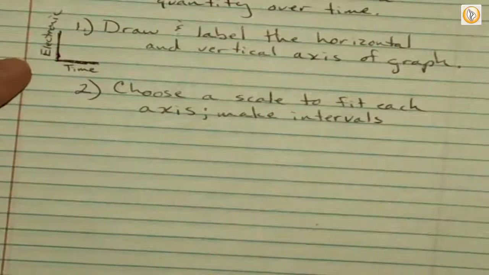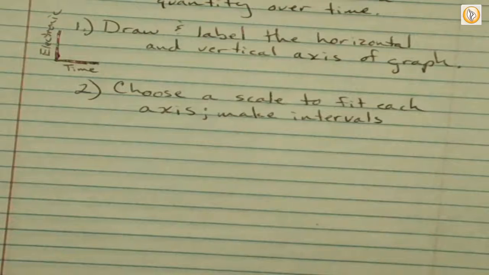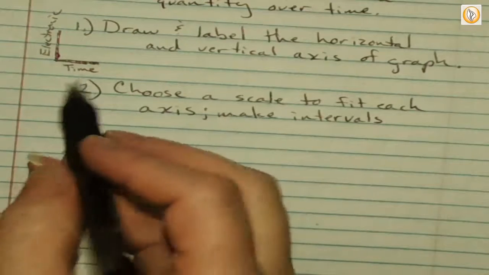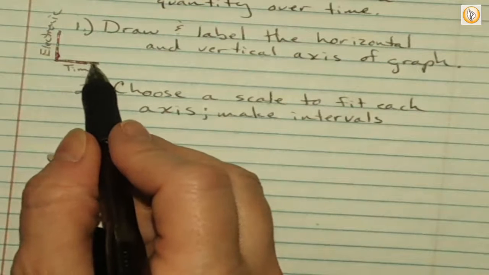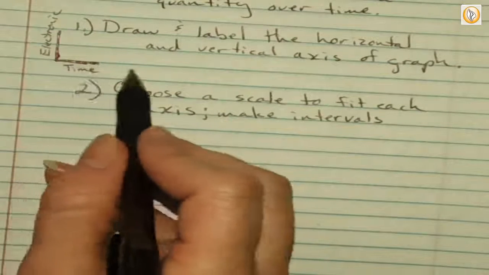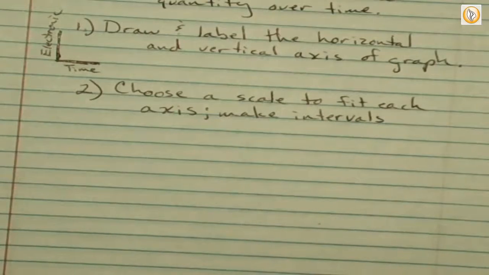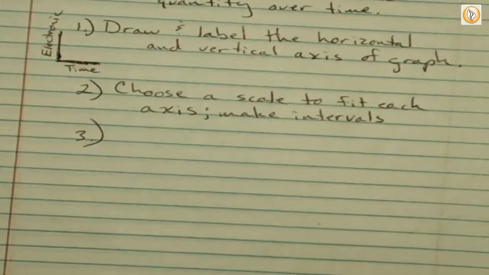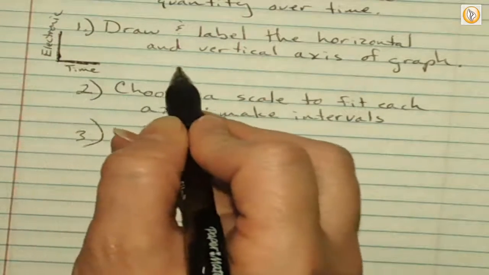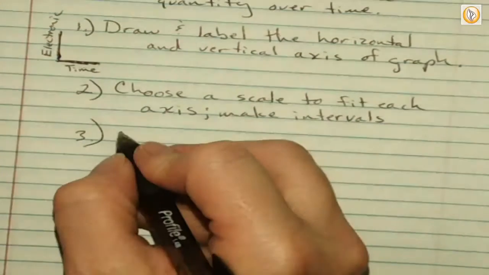If I were to survey all the kids in the school about electronic time, I would probably do it every 30 minutes. So I would put 30 minutes, then an hour, hour and a half, 2 hours. See what I'm saying? That would be an appropriate scale. You don't want to do every 10 minutes because it would be spread out really far. You want to do an appropriate one.